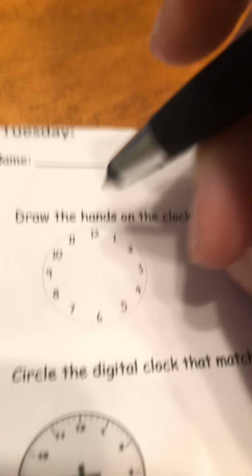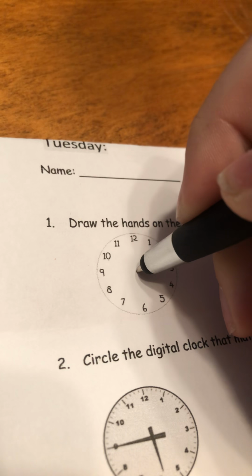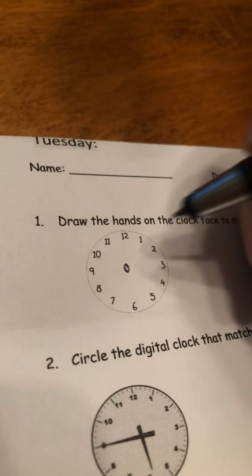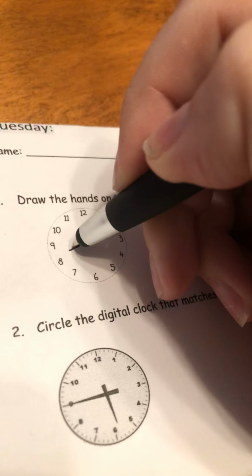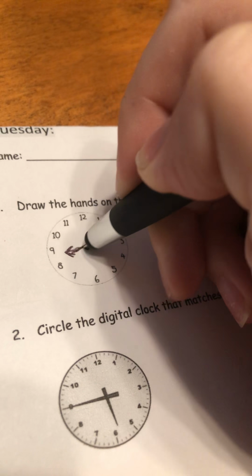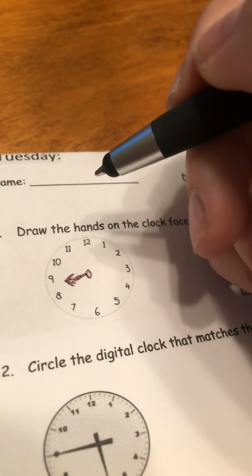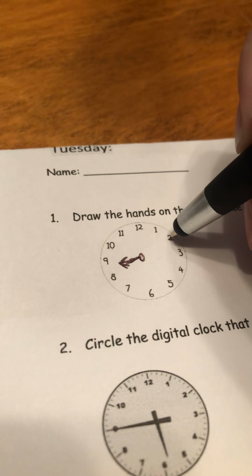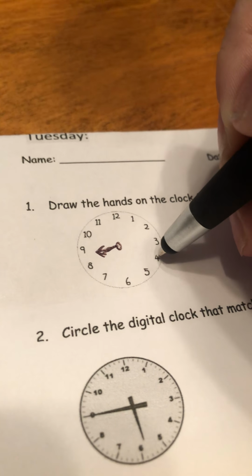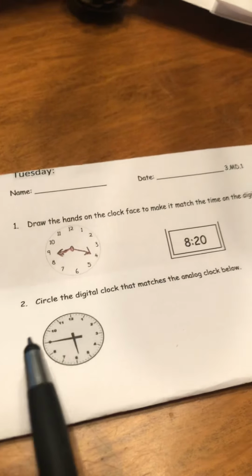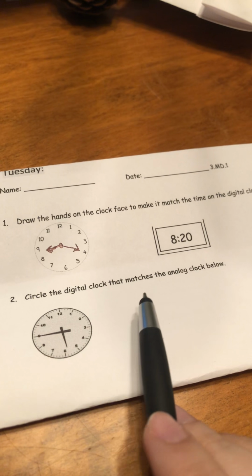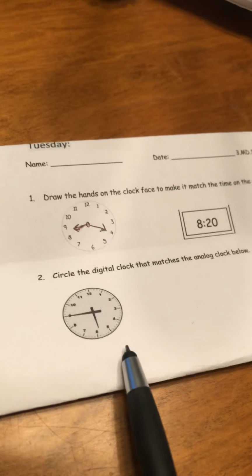So we want our hour hand to be almost halfway. Remember, our hands come from the middle of the clock. Our hour hand is going to be almost halfway, and remember the hour hand is shorter, almost halfway to the 9. So there's our hour hand. And then we want our minute hand, because it's at 20, we know we can skip count by 5: 5, 10, 15, 20. The minute hand is going to be facing the 4. So there our clocks match. They both say 8:20.